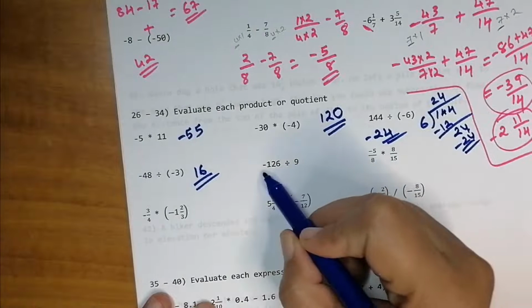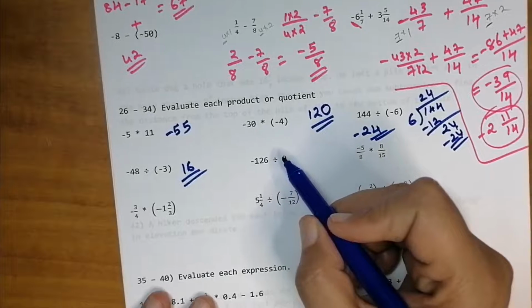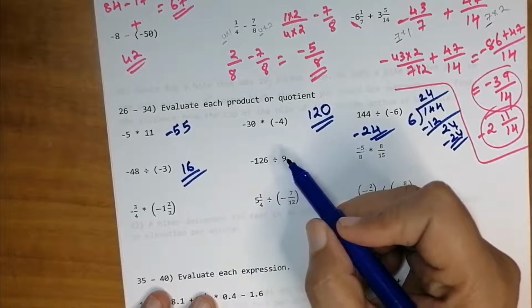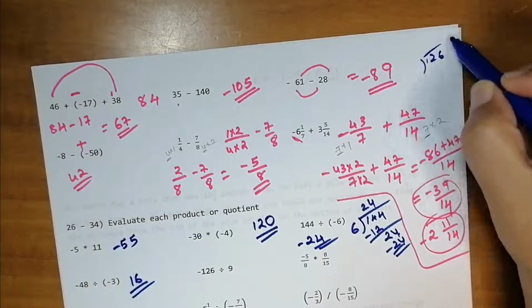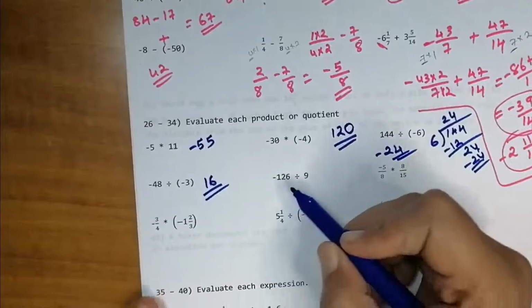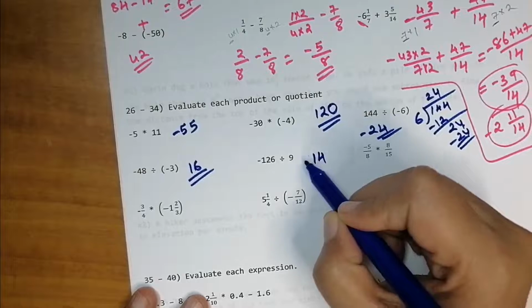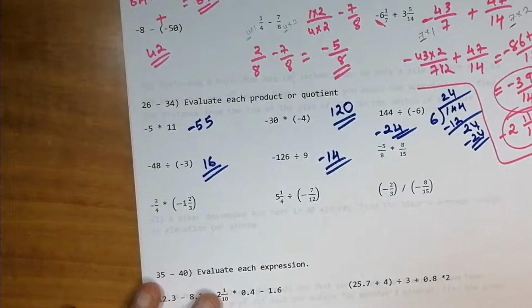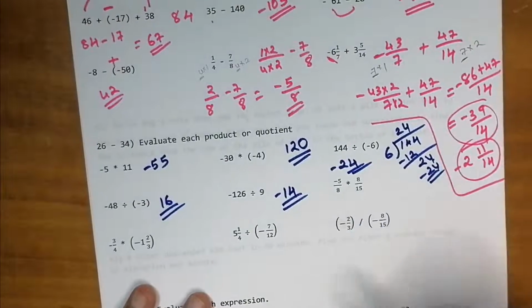Okay, and this minus 126 divided by 9. Again, I'm emphasizing learning tables, because otherwise you'll have to go and do here, 126 divided by 9 and all. If you know your tables, you can go faster. So this is basically 14, and that's with a minus sign, right? Minus divided by plus.